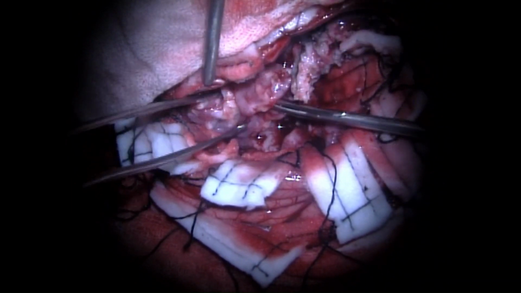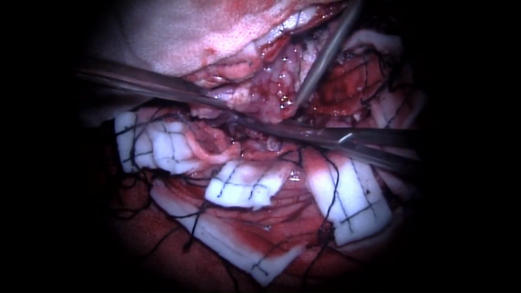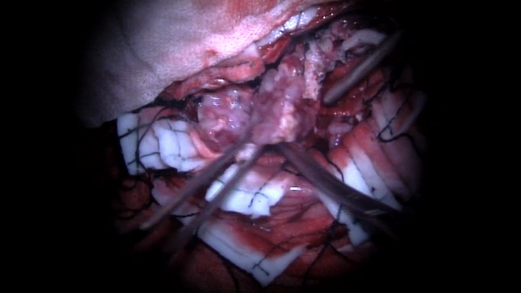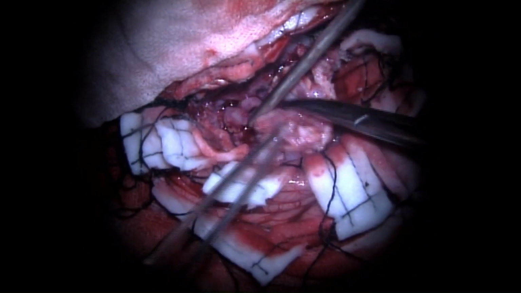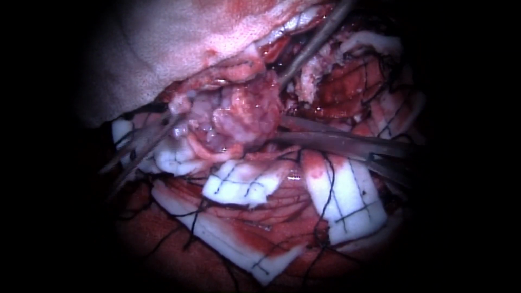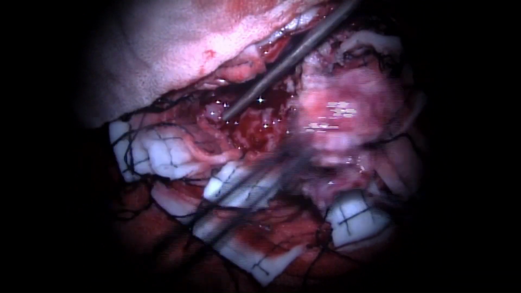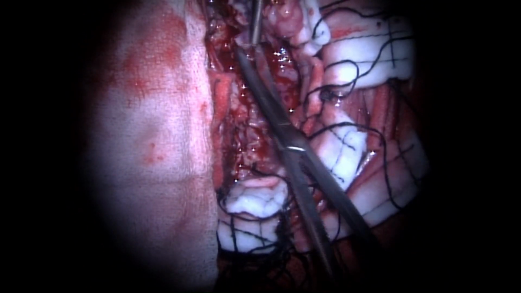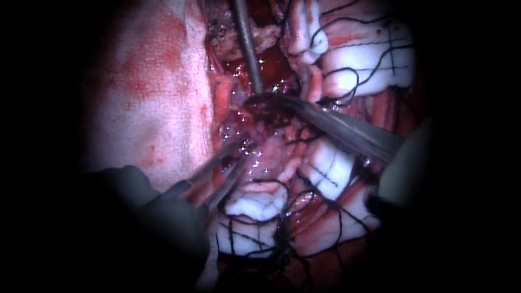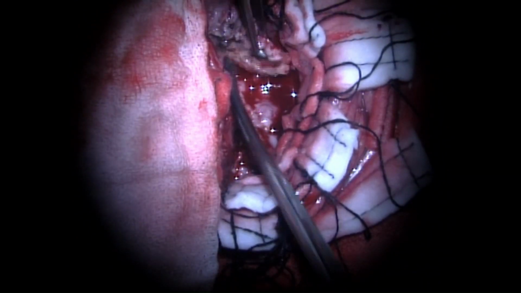It's quite fleshy, if I may say. There were areas within this tumor which were still highly vascular and invited the use of our coagulation device.